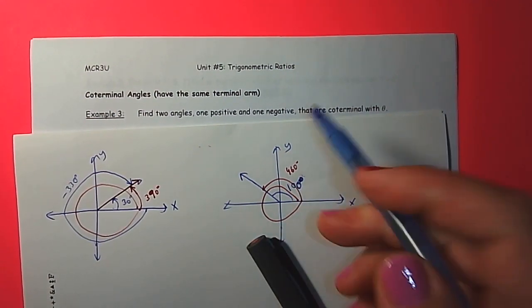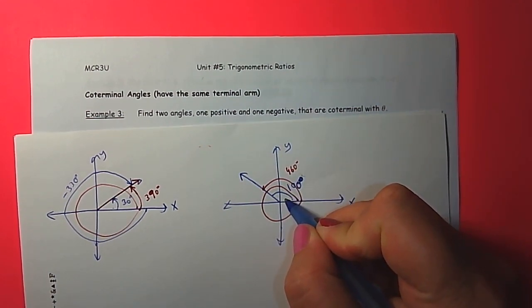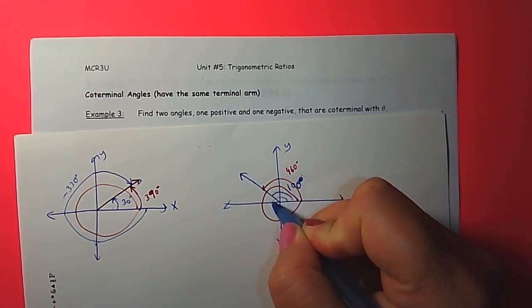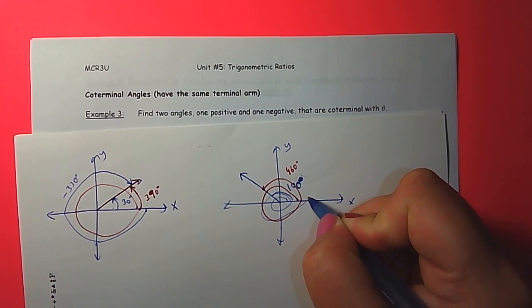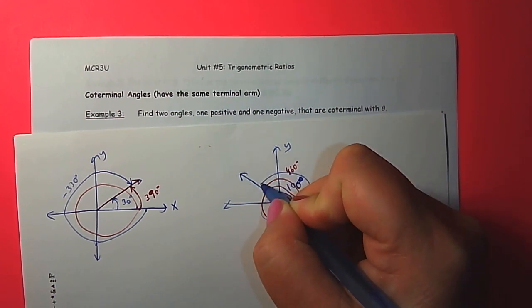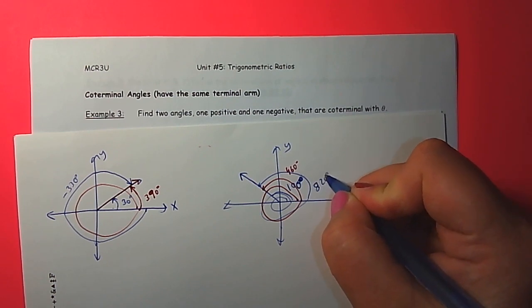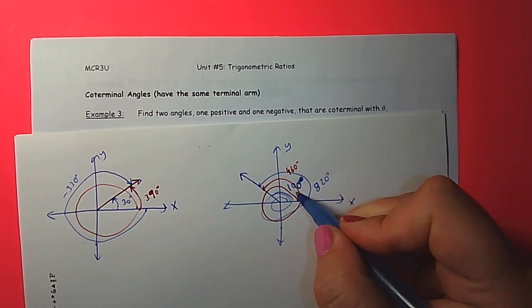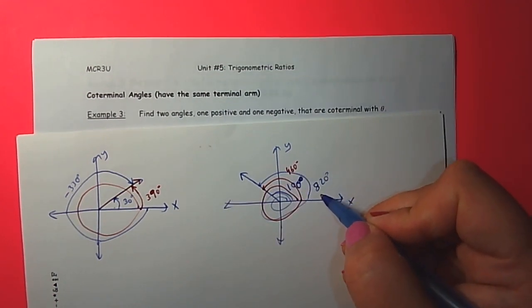If I sketch 820, I start from here. I need to go 360, 720, and 100 more. So I also end up here. 820 degrees will also have the same terminal arm. So 100 degrees, 460, and 820 are coterminal angles.